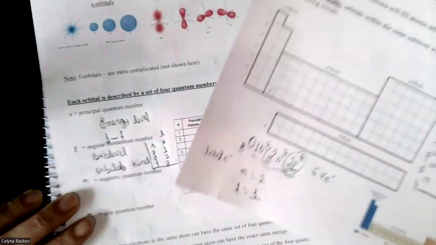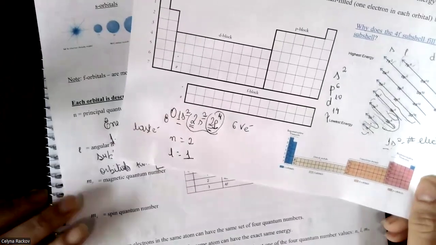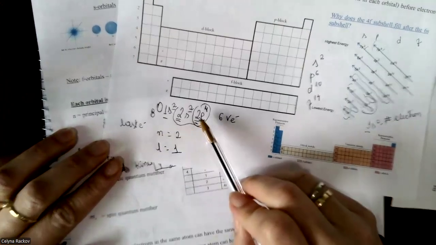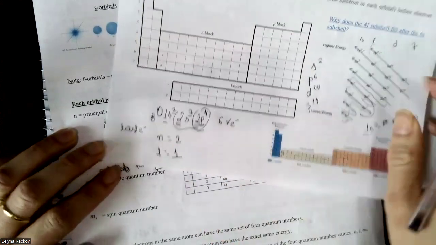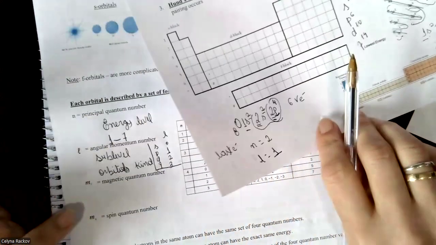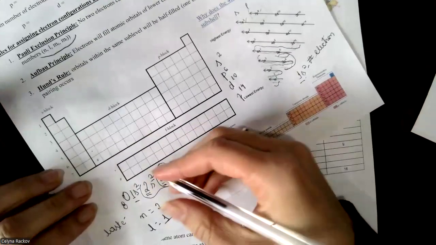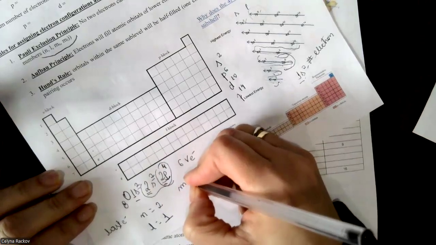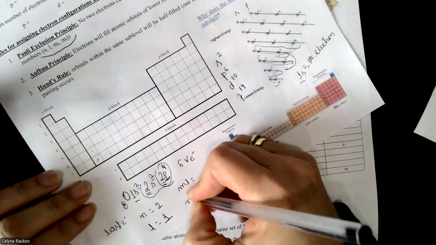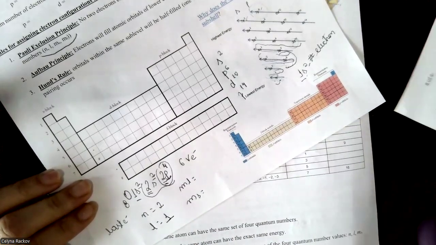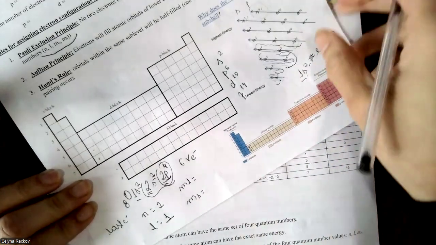So right now, the quantum numbers for the last electron of oxygen are n=2, l=1. So you need to find what? ml and ms. What are the ml and the ms for the last electron of oxygen here?